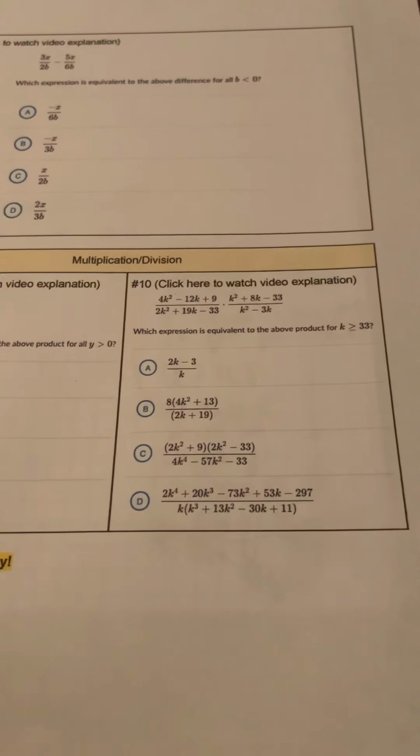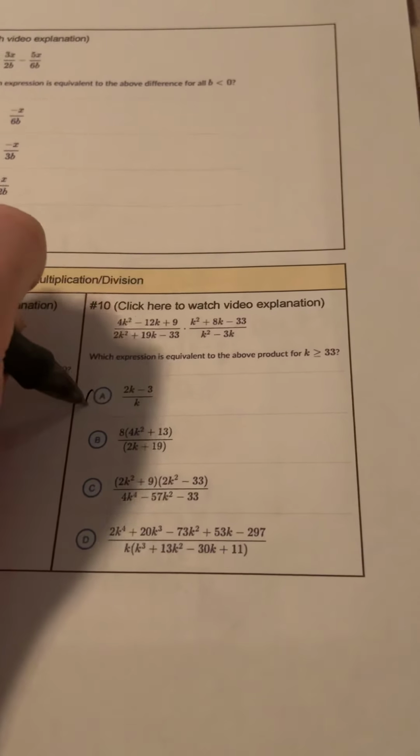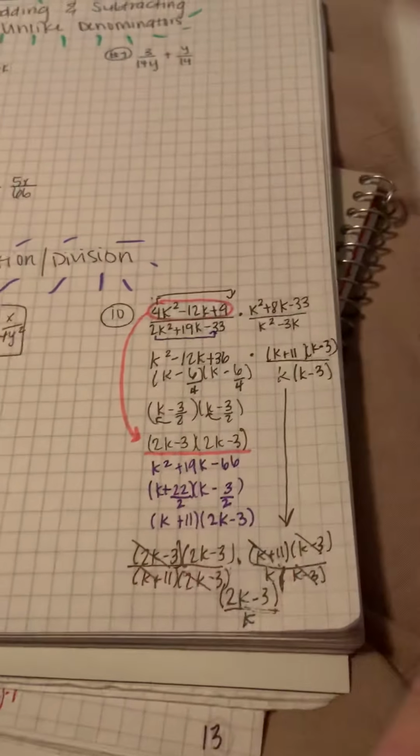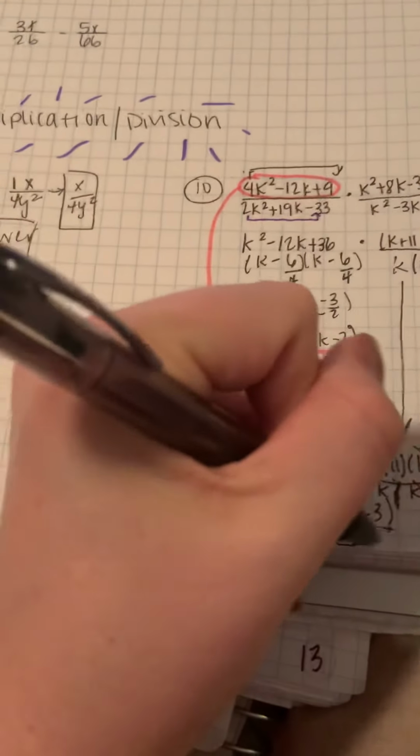So let's go to our answer choices and check. I'm looking for 2k minus 3 over k. Bam, answer choice A. Amazing. You just got 10 points on your SAT.